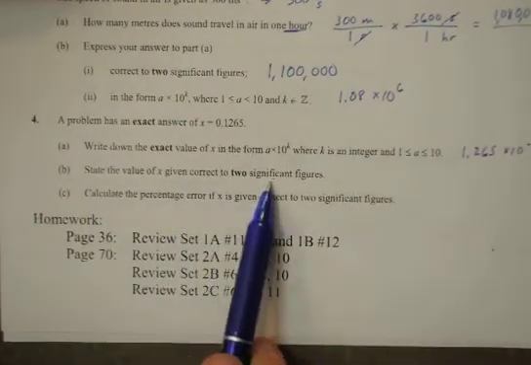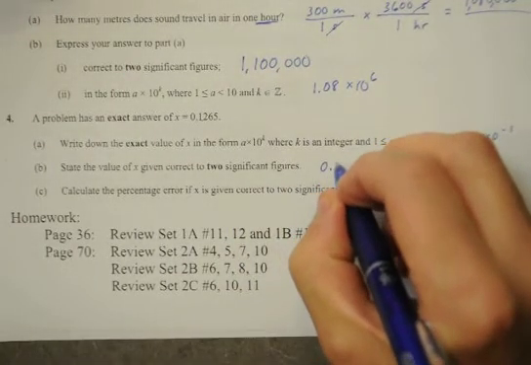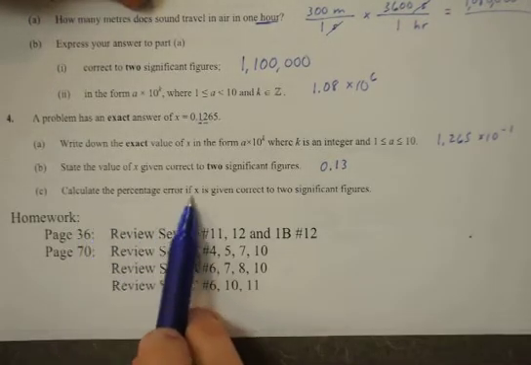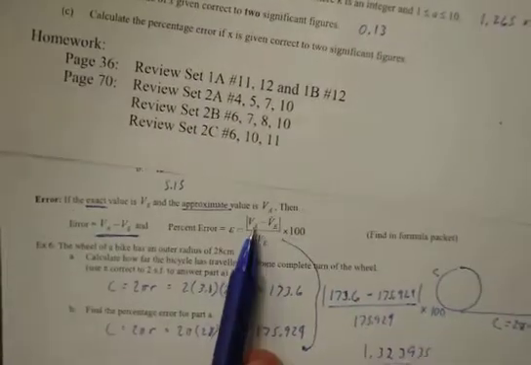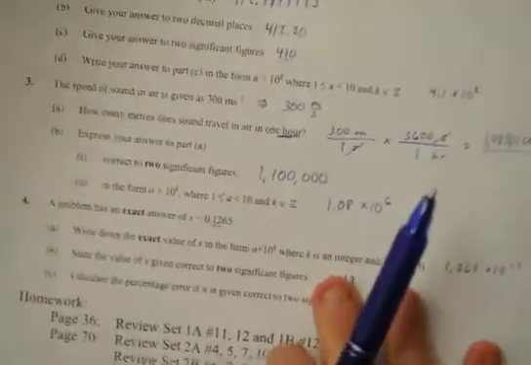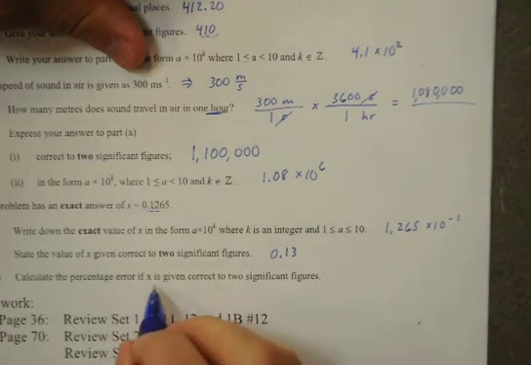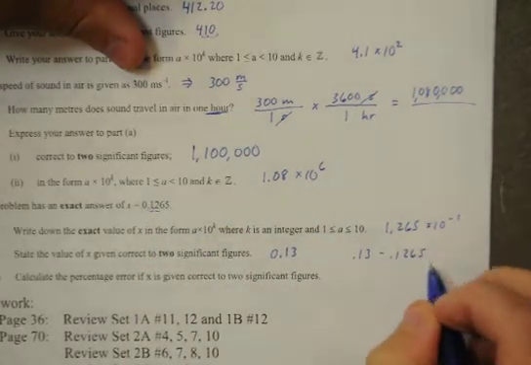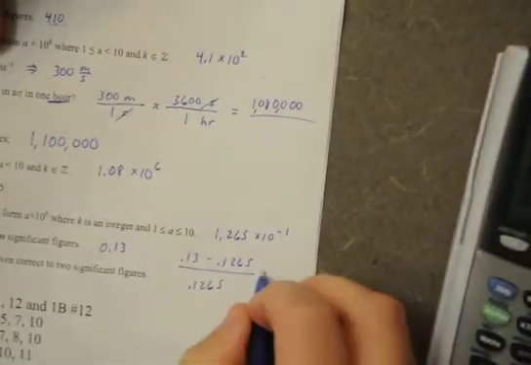State the value of x given to two significant figures. That would be 0.13. These ones are significant. Calculate the percentage error. Okay, so your percentage error was here, approximate minus exact. So approximate was 0.13, exact was 0.1265. Approximate minus exact over exact times 100.